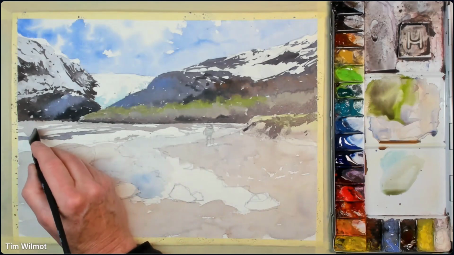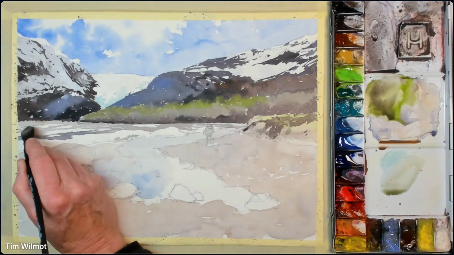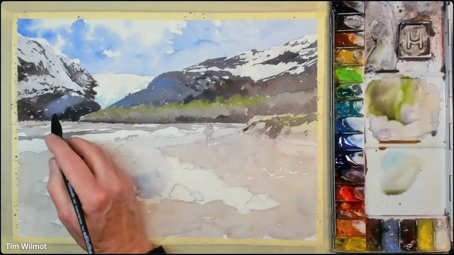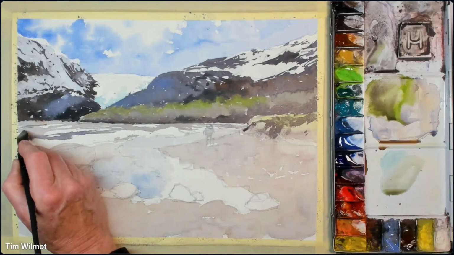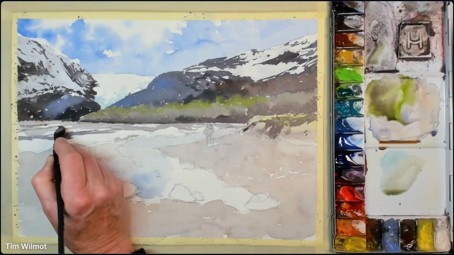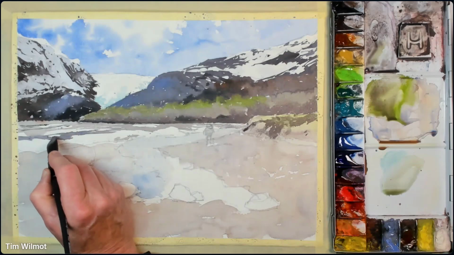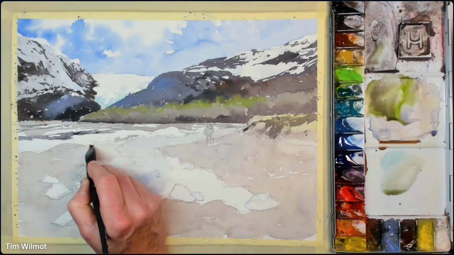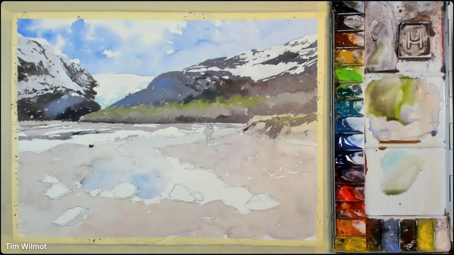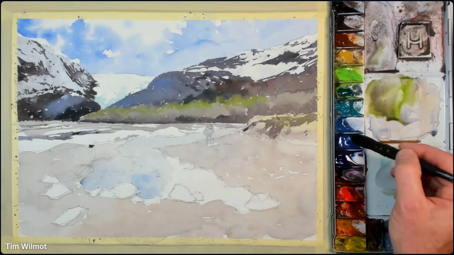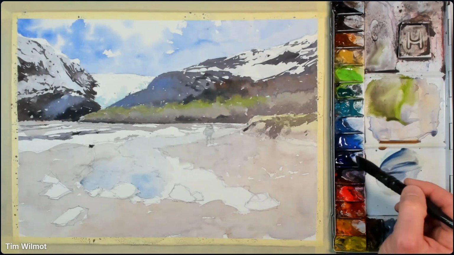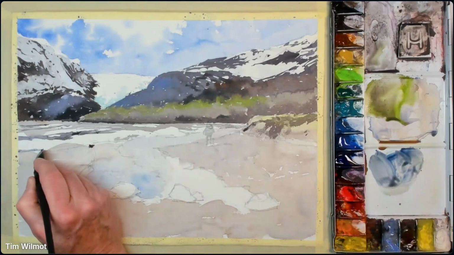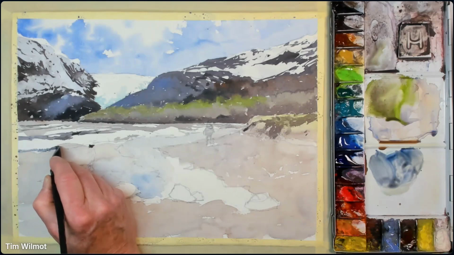Now, a little bit of darkness just defining the edge of these strips of rock just a little bit more. Some of them darker than others. This little bit of snow.